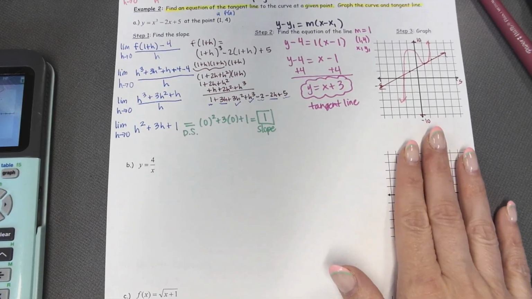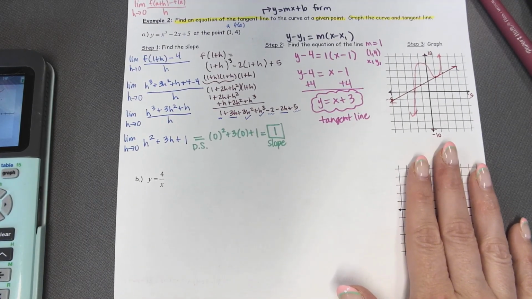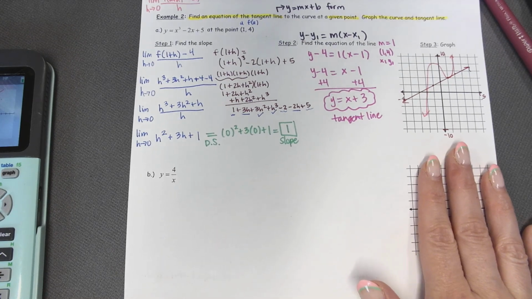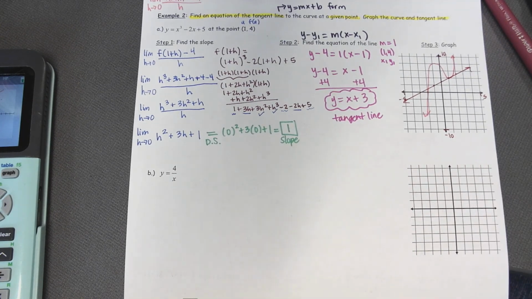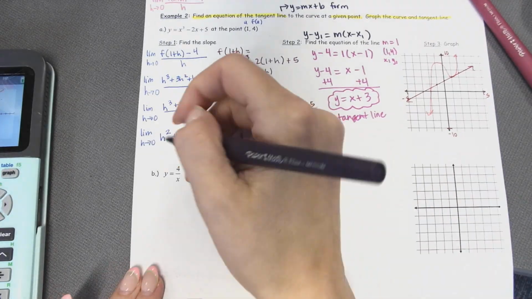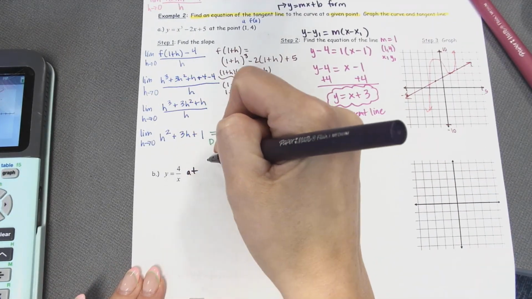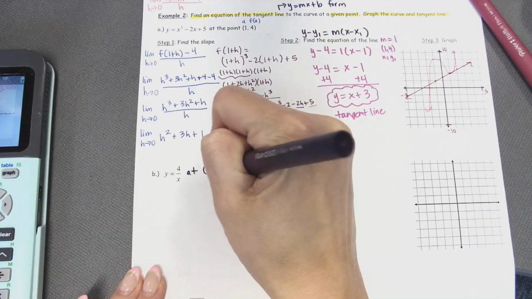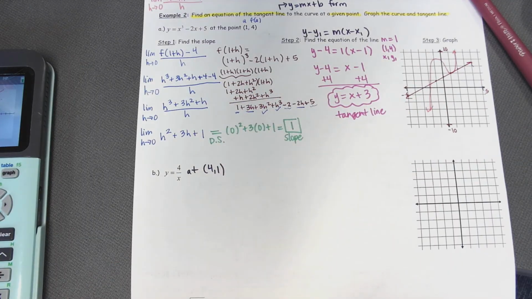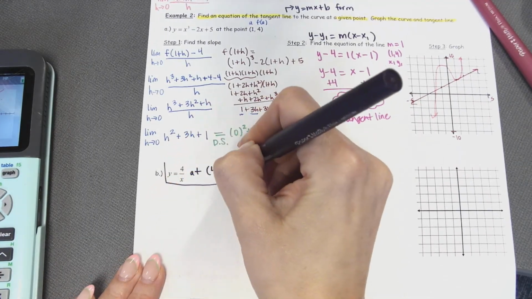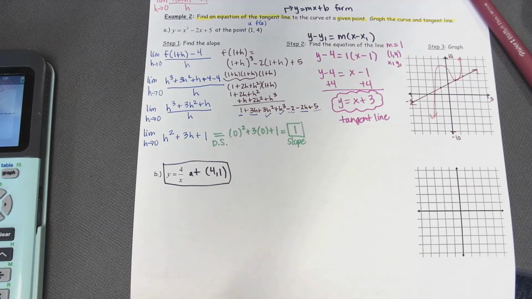All right, so we're gonna try this again with part B. We can see our equation's a little bit different. So it's y equals 4 over x, and then I need to give you the point. It's at (4, 1). So this is the entire given problem.